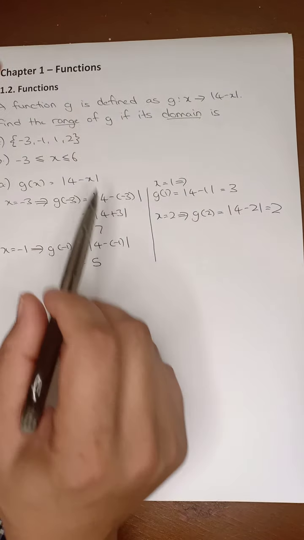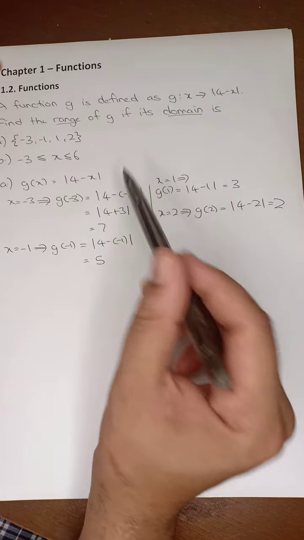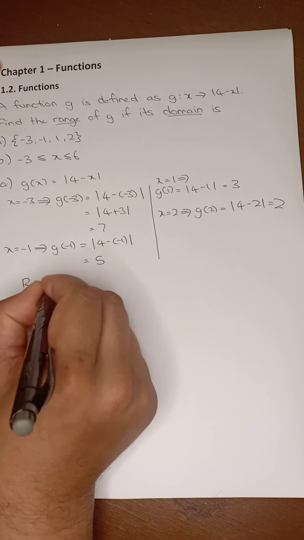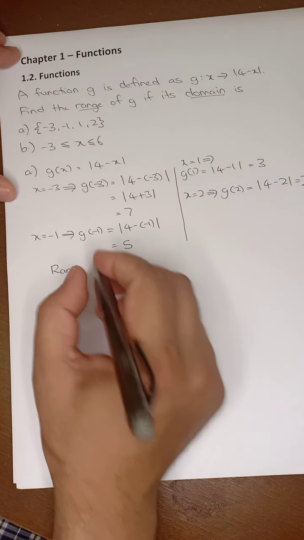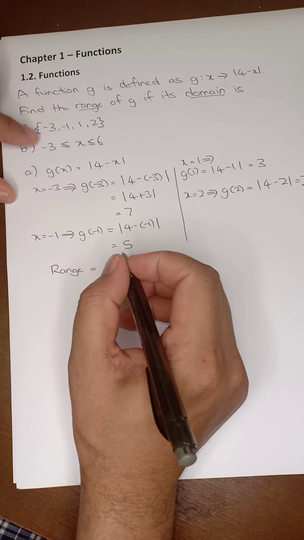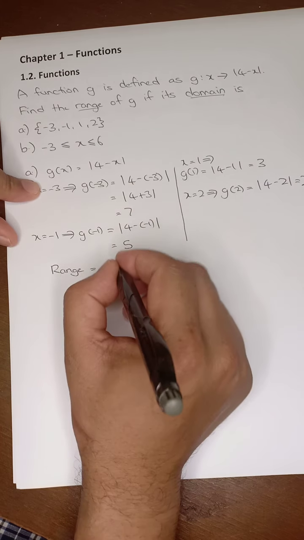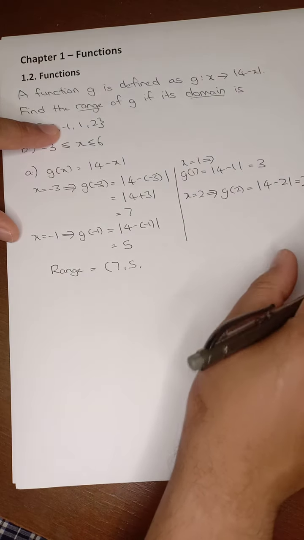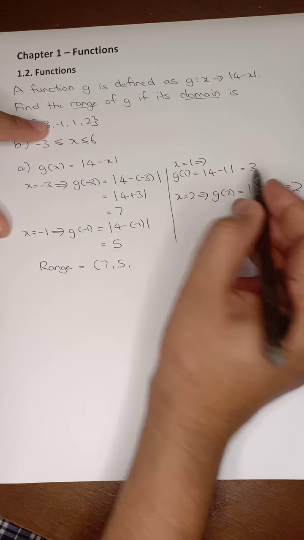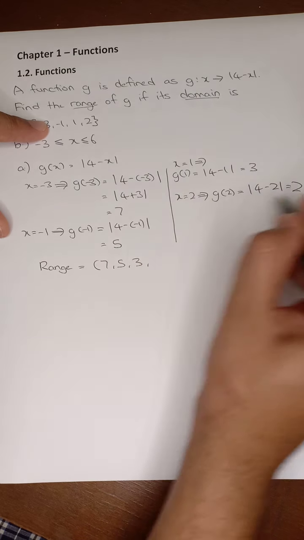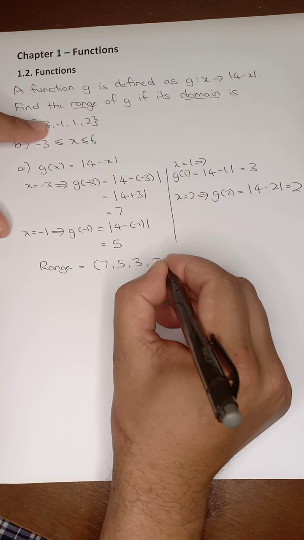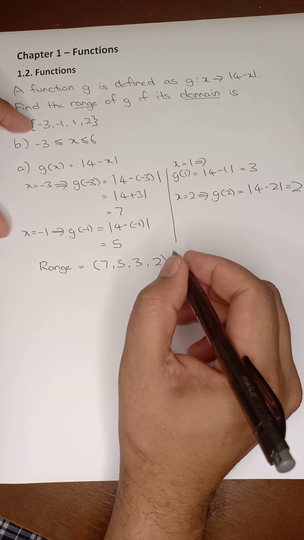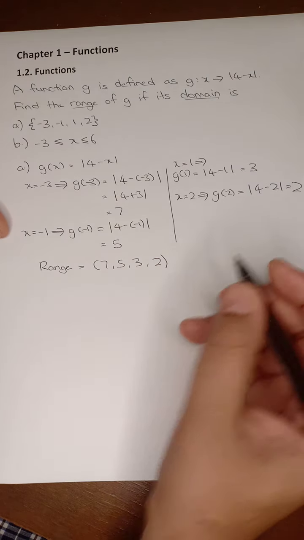So we got all the images for the objects given, so we can write down the range. For -3, we got the image 7. For -1 we got 5. For 1 we got 3. For 2 we have 2. So the answer is 7, 5, 3, 2. That's the range. Now the second question.